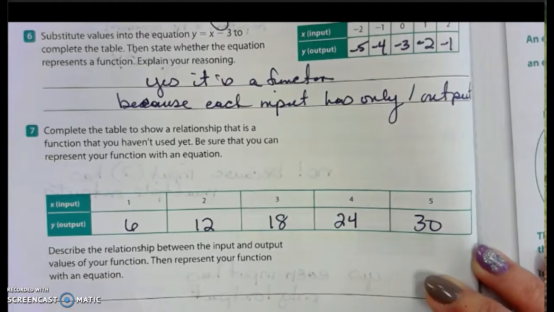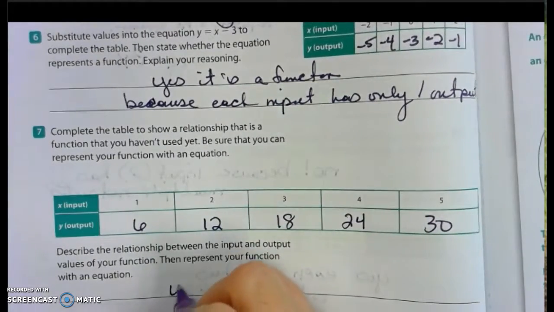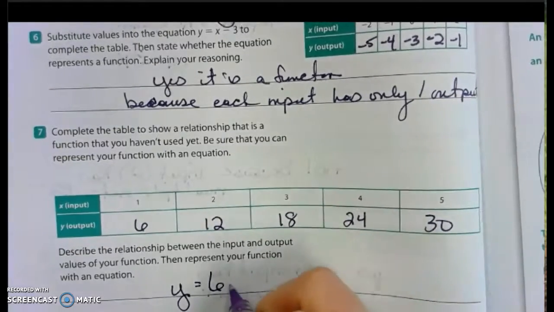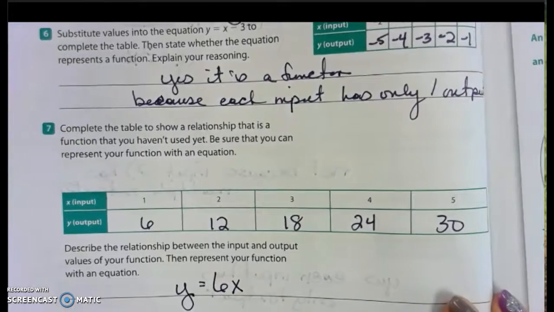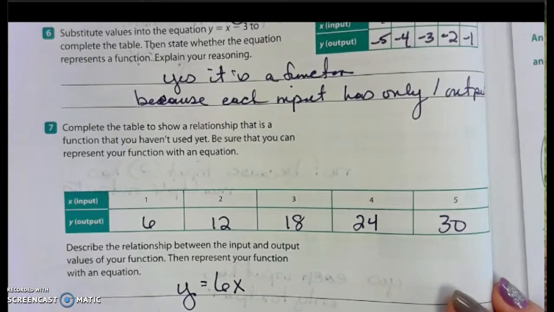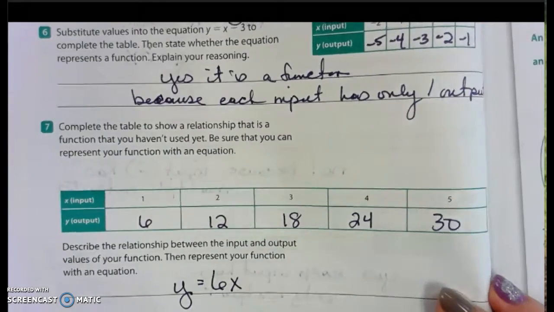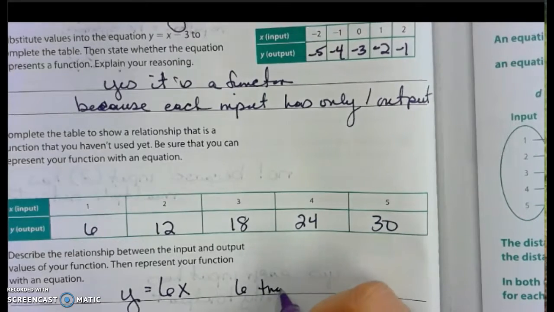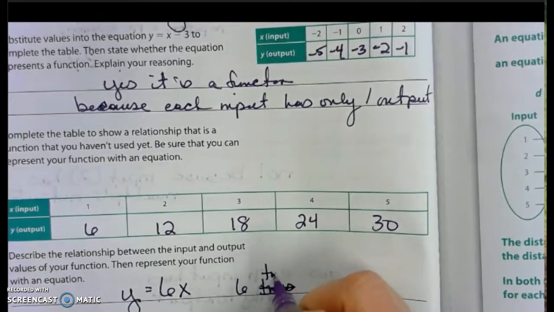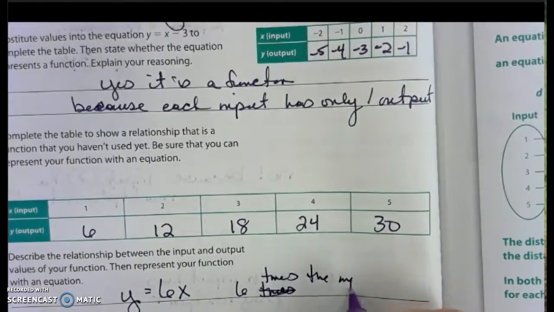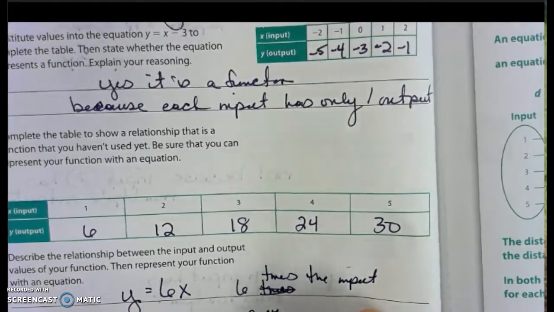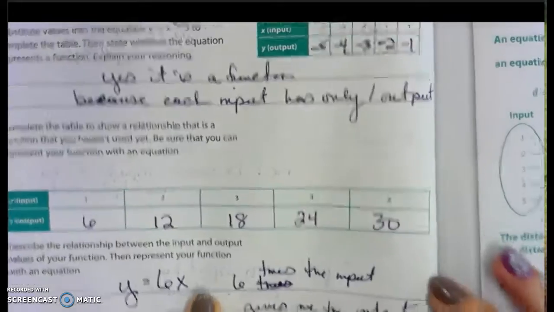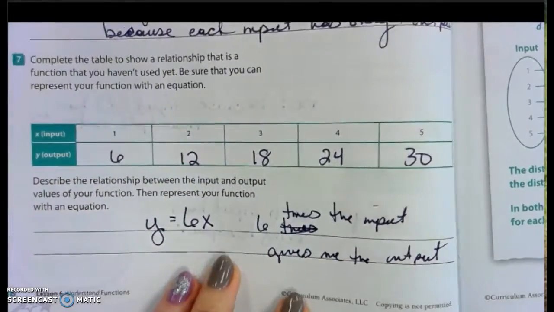And then they wanted us to write an equation. So my output, the cost of books, is equal to $6 per book or input. The relationship is 6 times the input gives me the output. Probably not the best wording, but it's okay. And that is it.